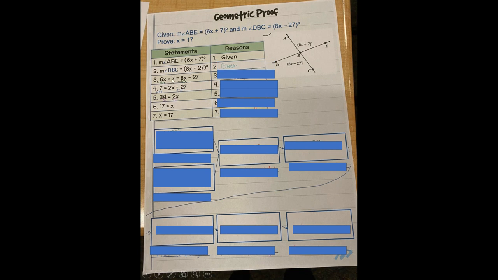Now the next step: if we look at these angles, the relationship between these two angles is that they are vertical angles, so they are equal. So step 3 is, in order to solve for x, we need to set the two expressions equal: 6x plus 7 equals 8x minus 27. And why are we able to say that they are equal? Because that's the definition of vertical angles, and these are vertical angles.